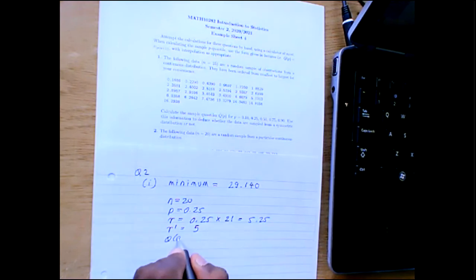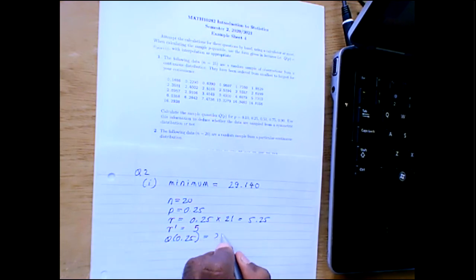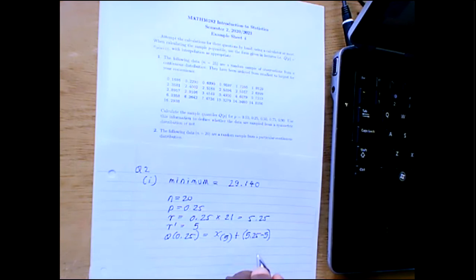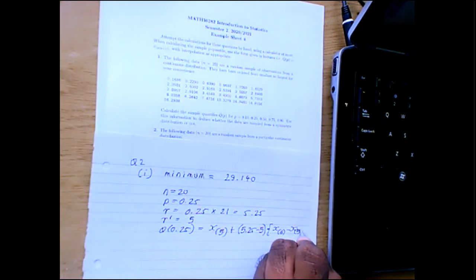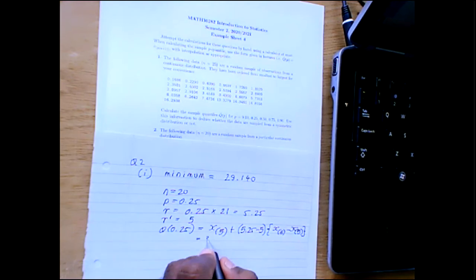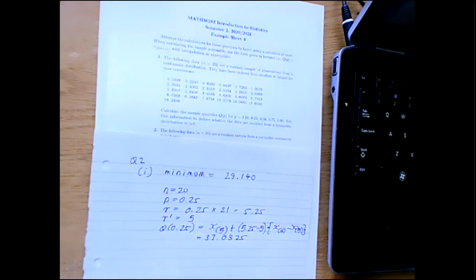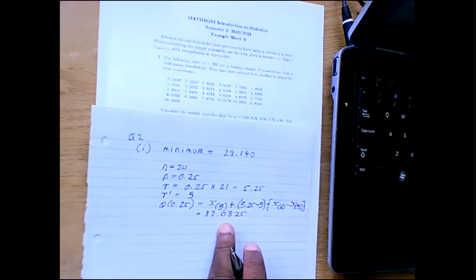So your q at 0.25, which is the first quartile, is x5, the 5th largest data, then in brackets, you have x6 minus x5. Right, if you work this out, this will be 37.0325. Right, so this is the first quartile.